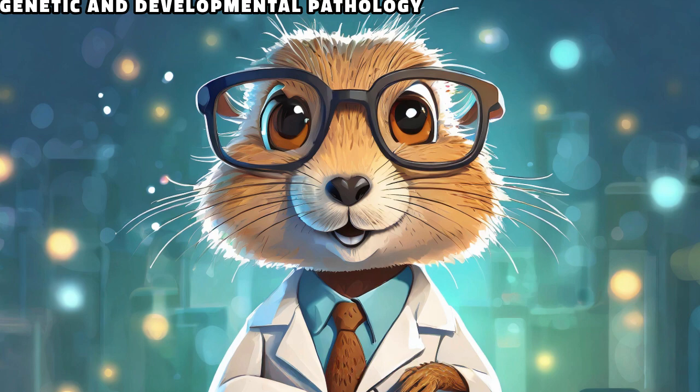Great analogy, Crash. Now let's focus on Down syndrome, the most common trisomy. It's characterized by intellectual disability, hypotonia, low muscle tone, and distinctive facial features. These include a flat facial profile, upslanting palpebral fissures, and a protruding tongue. Don't forget about the increased risk of congenital heart defects and early-onset Alzheimer's disease in Down syndrome patients, Pete.